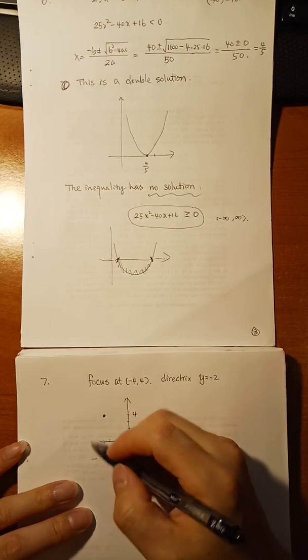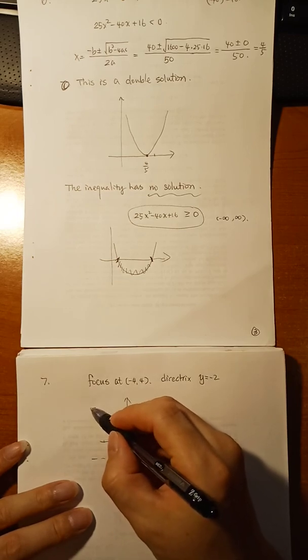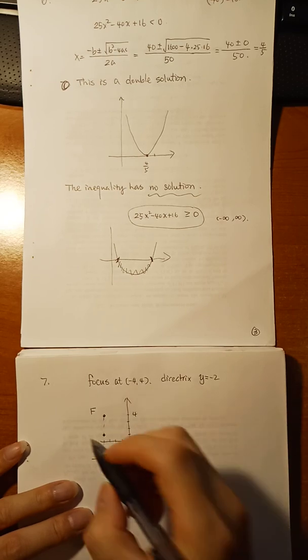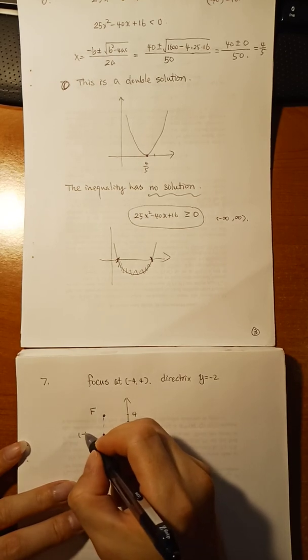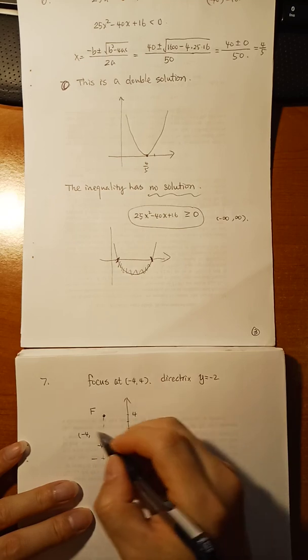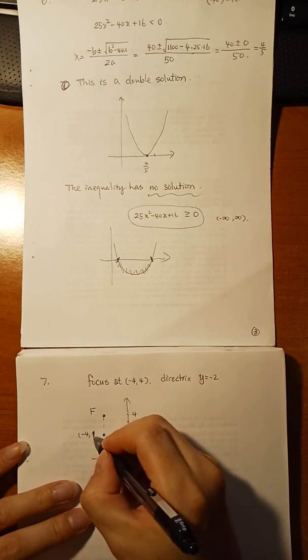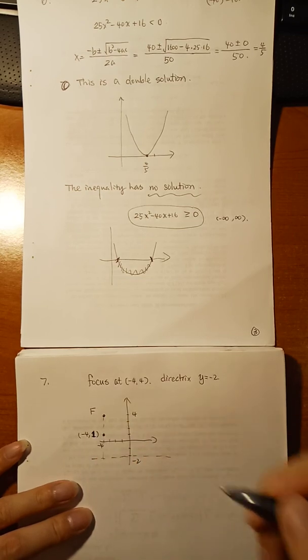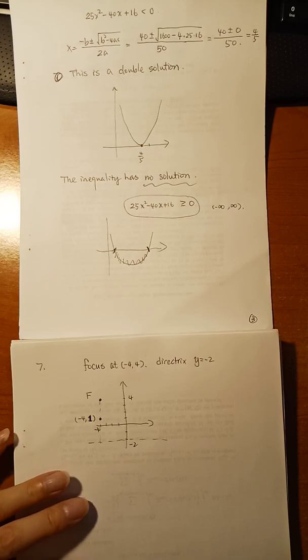Then the vertex is the midpoint between the focus and the directrix. The x-coordinate is negative 4. 4 plus negative 2 is 2, 2 over 2 is 1. So (-4, 1) is the vertex.